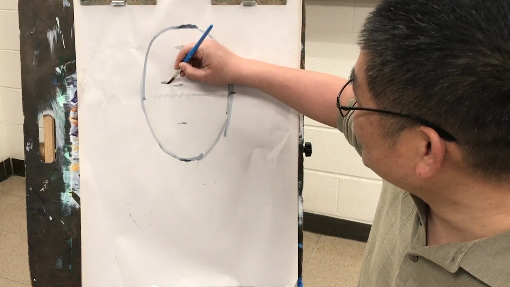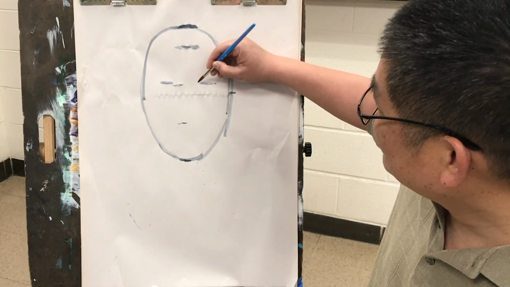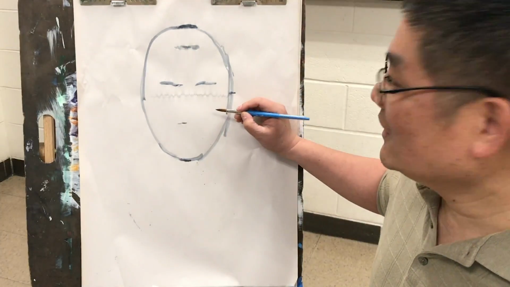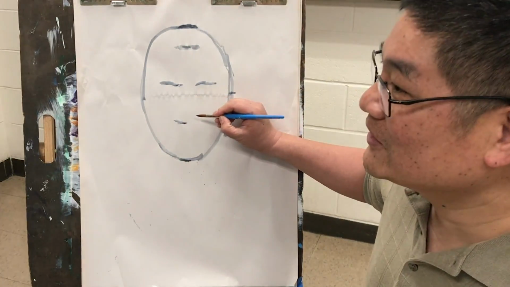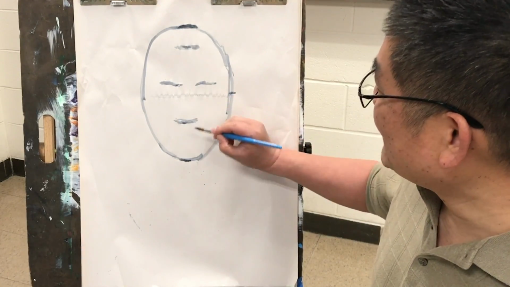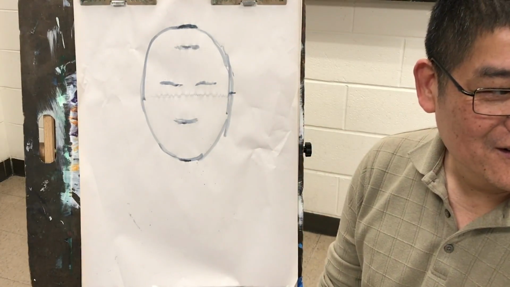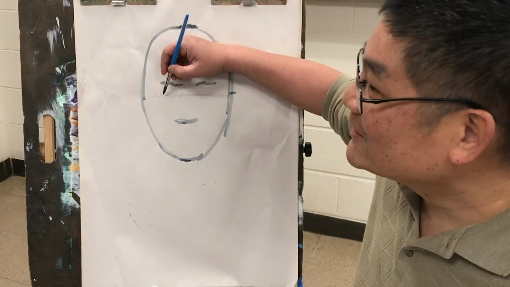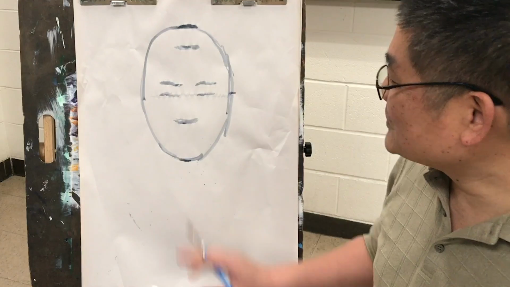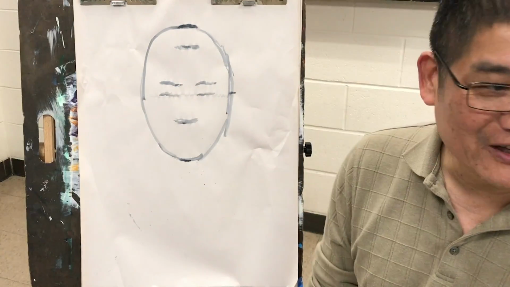It's actually the eyebrows. What's the second one? It's the nose. She's not happy. Not there yet. This is the line, the bottom of the nose. And we already know this is the line for the eye. Most likely the eye will be in this area, right?